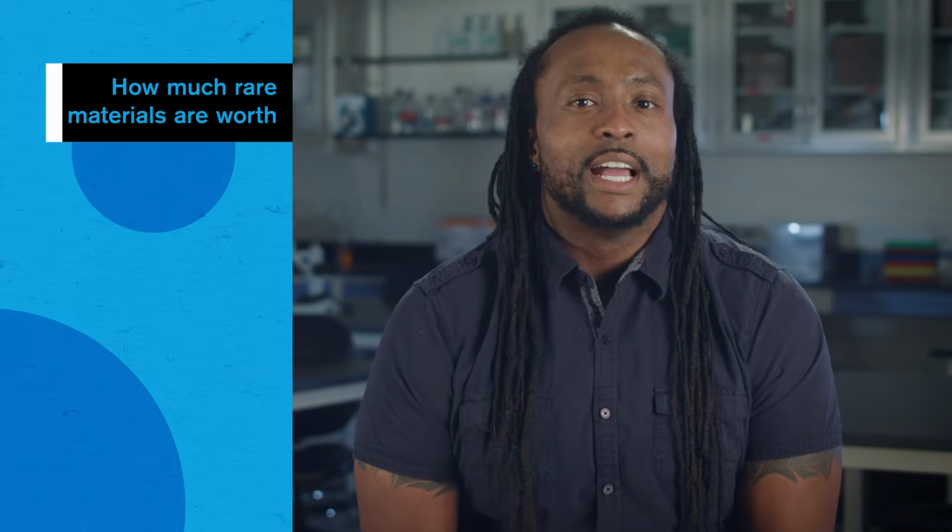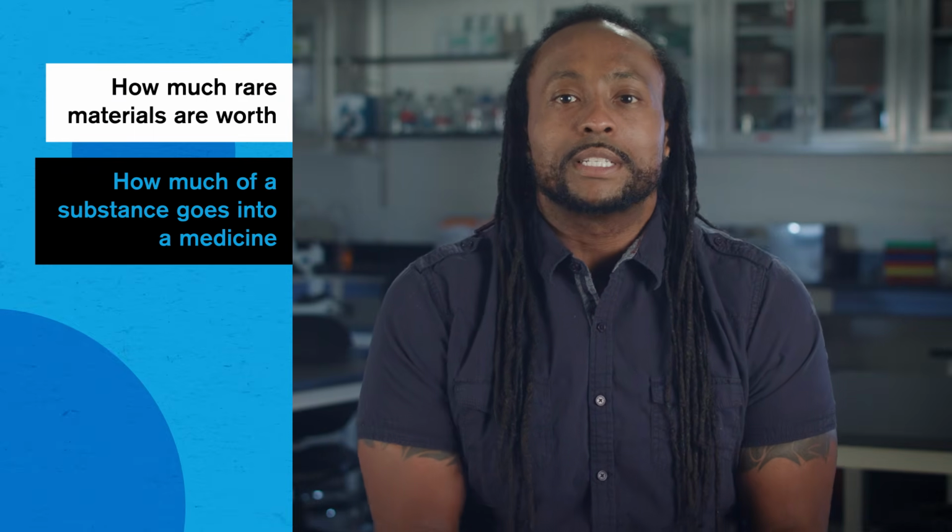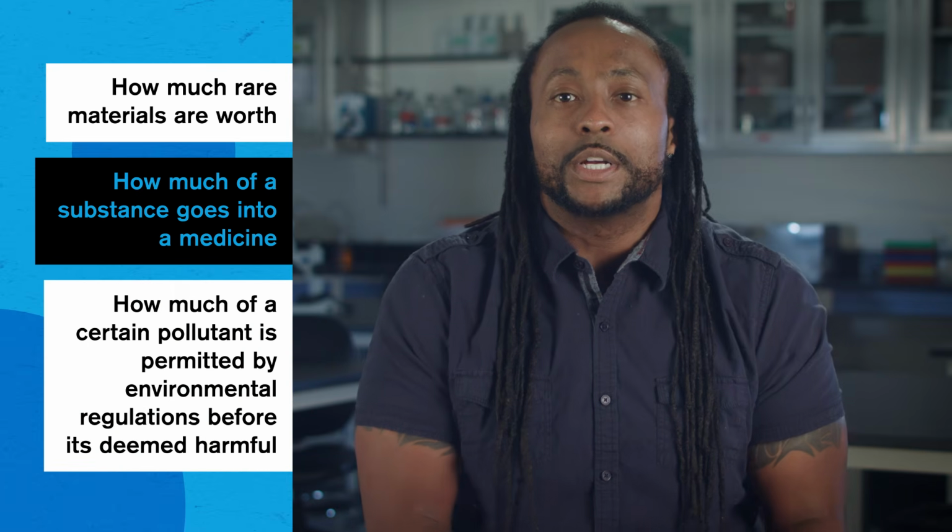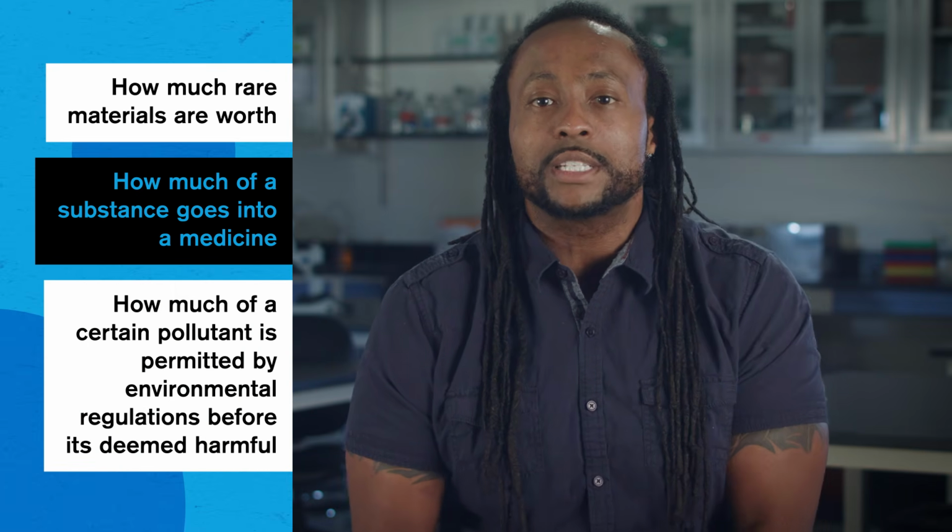Now, if you're feeling confused about why Avogadro's number is that specific constant, you're not alone. Actually, chemists today are still trying to find better ways to define a mole. In the past, the constant was defined with equipment that was not as precise as it is now. But with new technological advances, research is being done to redefine the constant based on a universally accepted prototype in order to ensure the measurement is as accurate as possible. This matters because the mole dictates all kinds of important decisions chemists need to make. Avogadro's number is used to determine things like how much rare materials are worth, how much of a substance goes into a medicine, or how much of a certain pollutant is permitted by environmental regulations before it's deemed harmful.